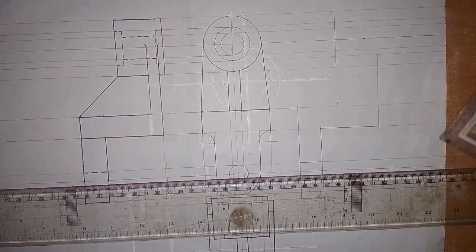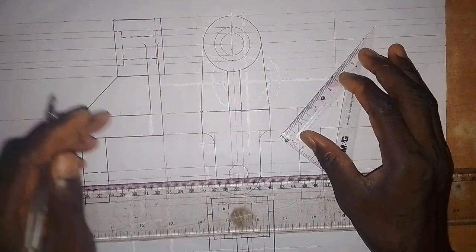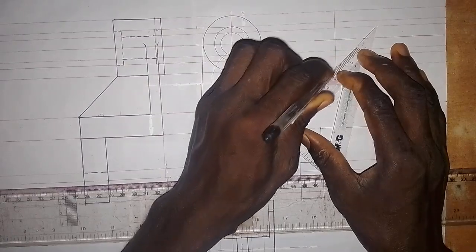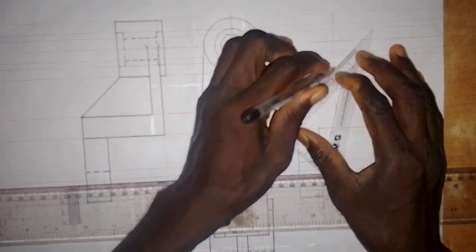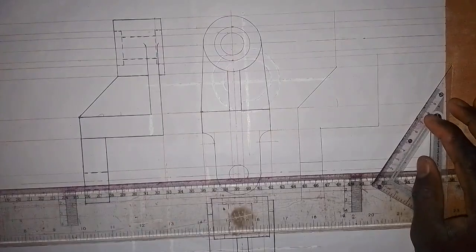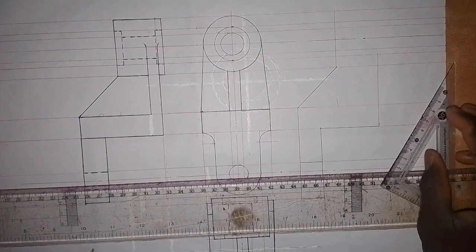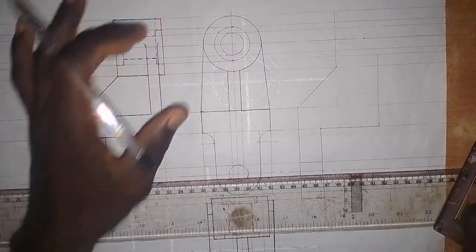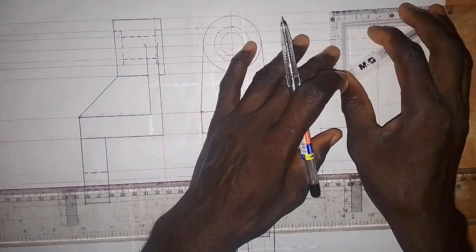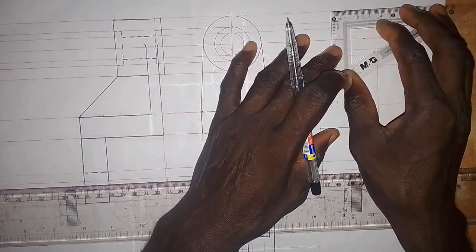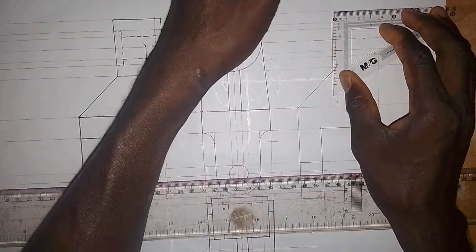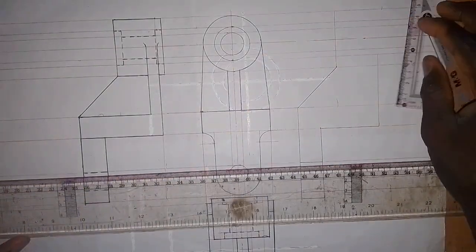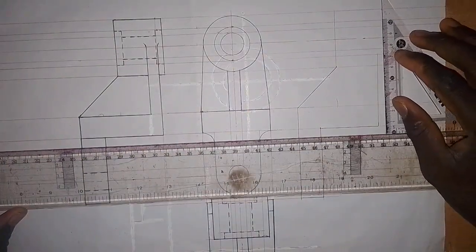So what we have to do now is to draw the web. The web will be drawn as we have it here. From this point, just join these 2 points together. So that is for the web. All right, then let us work on the cylindrical part. The length from here to here is 40 millimeters. So from this point, I'll take a measurement of 40 millimeters backward. So this is 40 millimeters, and then I'm going to draw a vertical line.